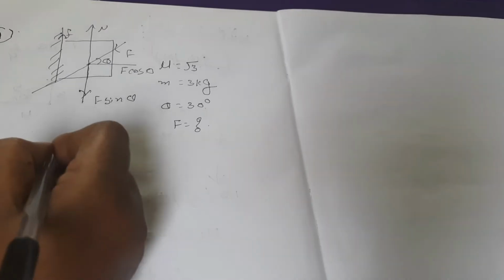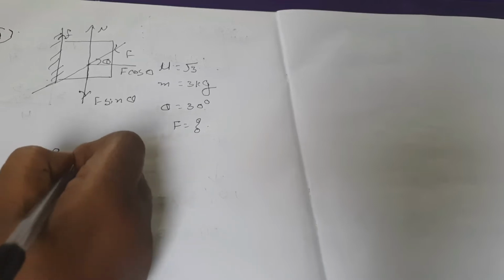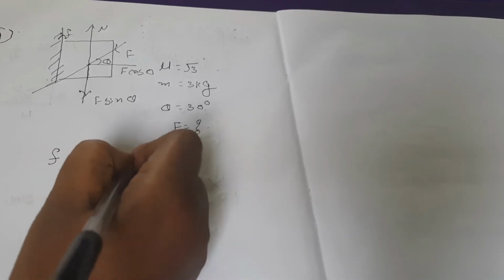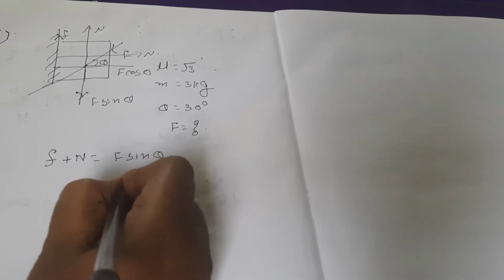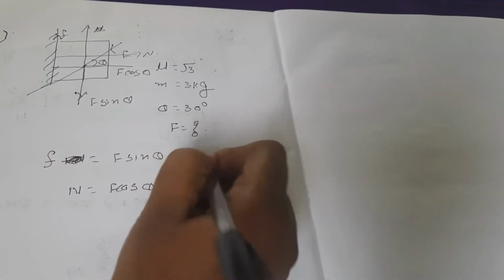See, two upward forces are there and one downward force is there. But there is no motion, meaning the upward force equals the downward force. So f plus N equals F sin theta. This is one expression. Then another one: the normal reaction is normal to the surface. This is the normal reaction. Here the normal reaction N equals F cos theta. But here friction is acting upwards. F sin theta is acting downwards. Weight is acting downwards. Look here.